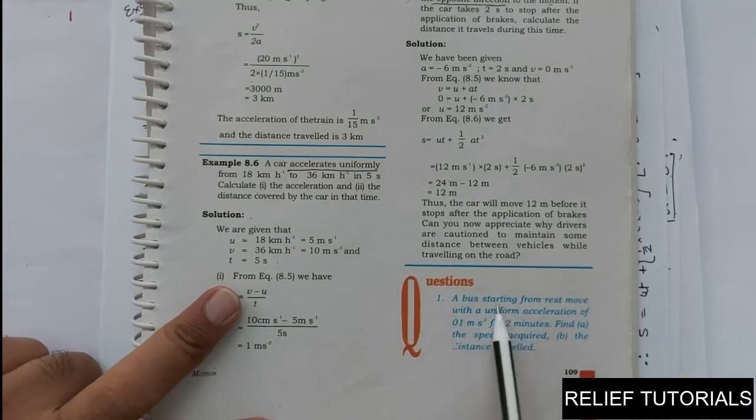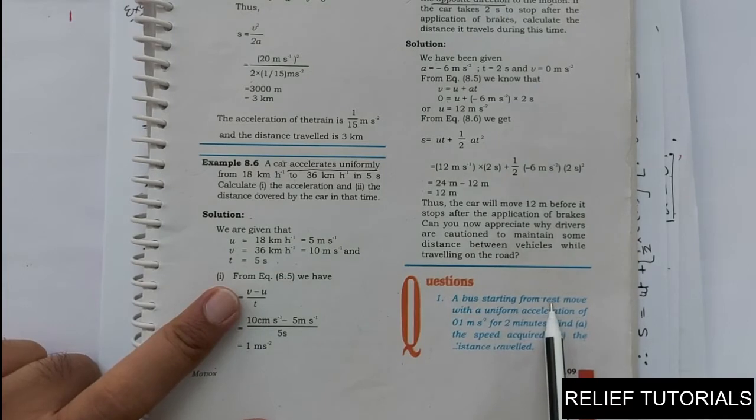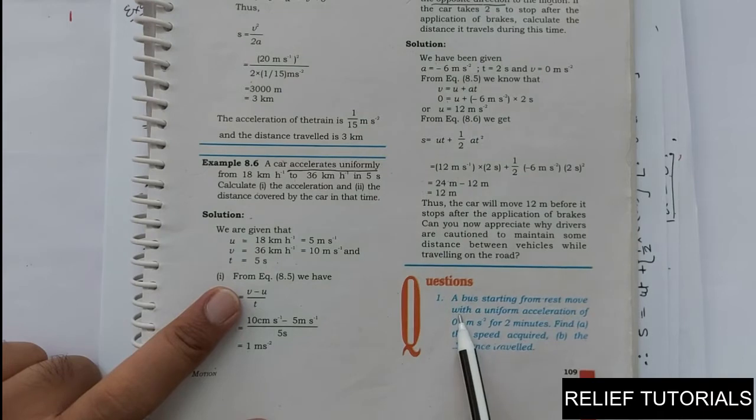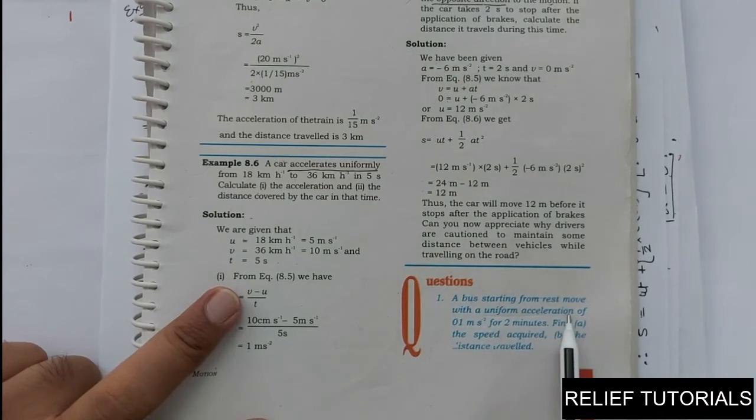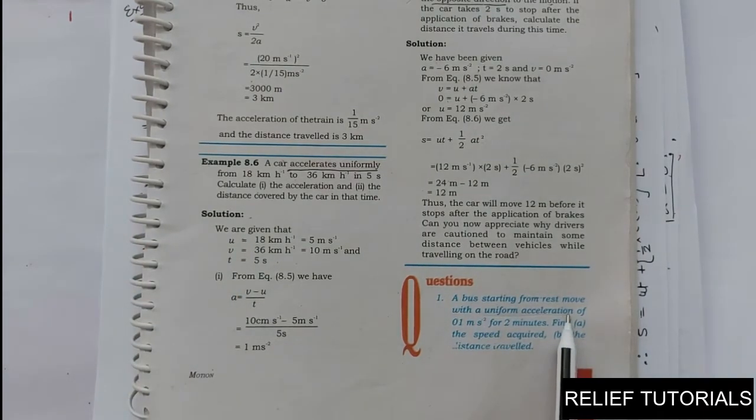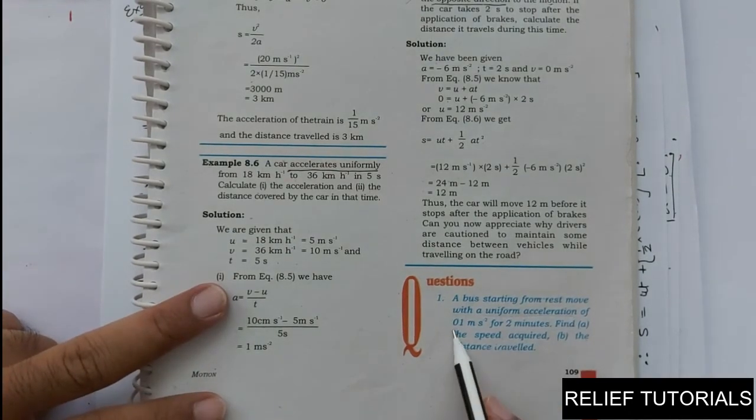A bus starting from rest. Starting from rest means initial velocity is 0. Move with uniform acceleration. Okay, so they are allowing you to use those 3 equations of motion.